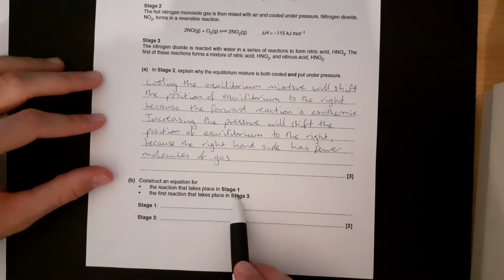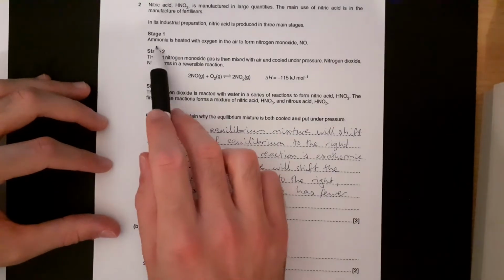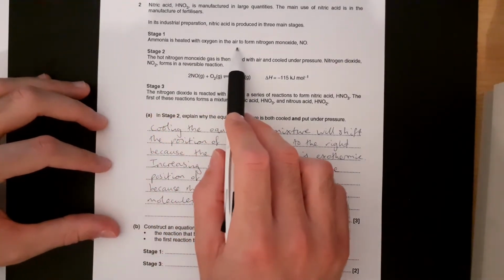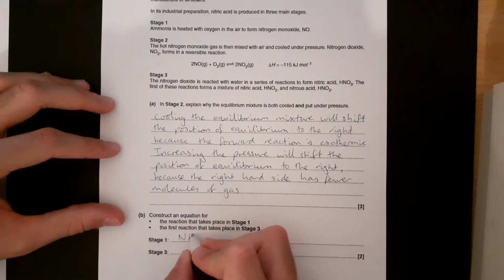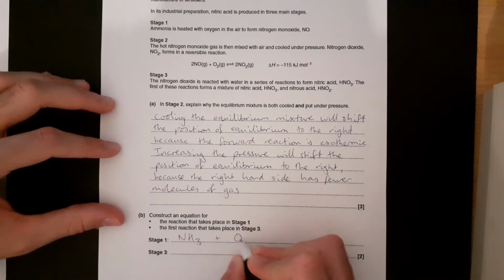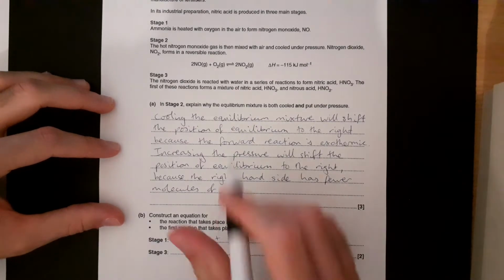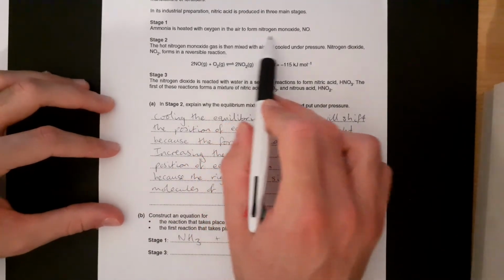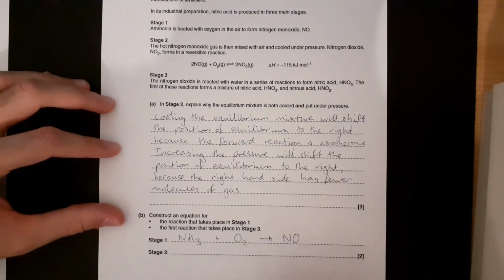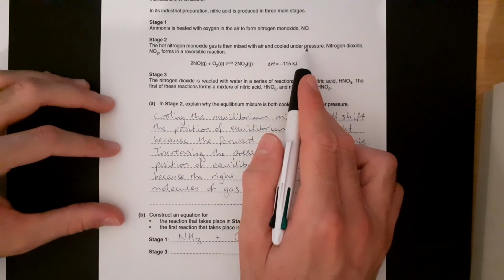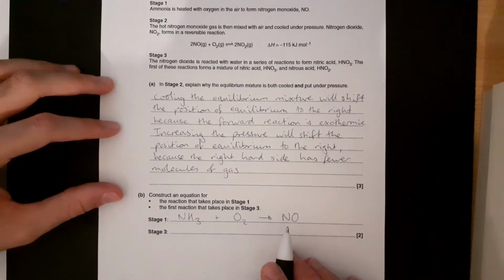So what's going on in stage 1? Now if we go back up here, stage 1 it's saying ammonia is heated with oxygen. So let's go for that. We've got ammonia is NH3, and it's heated with oxygen, O2, heated with oxygen in the air to form nitrogen monoxide. So we know that NO is going to be the product. And that's all it says. Okay, so we've used all the information from the question.